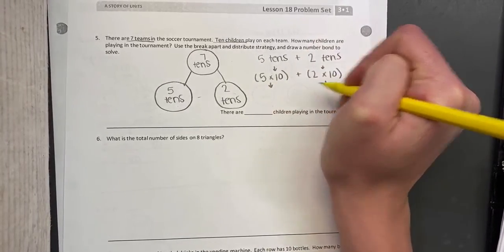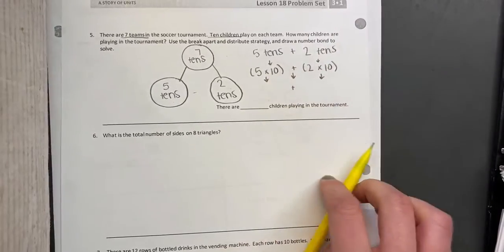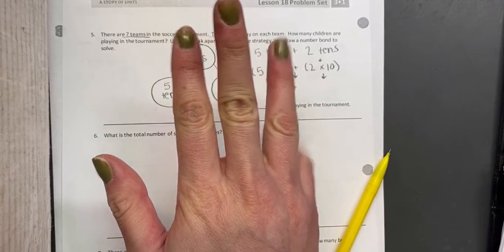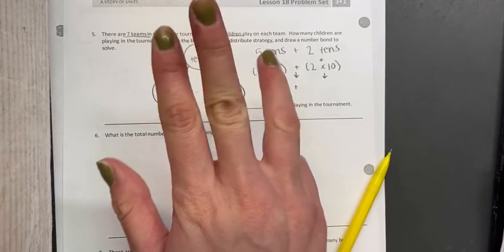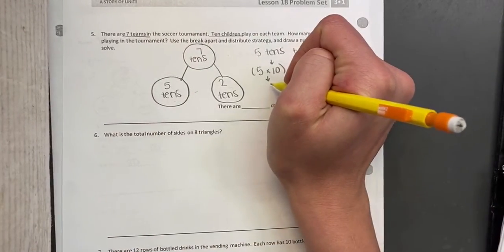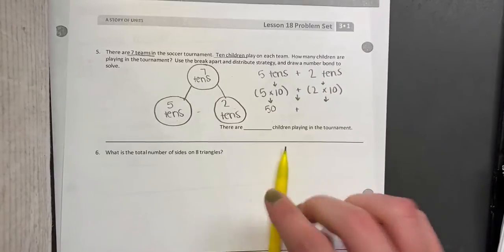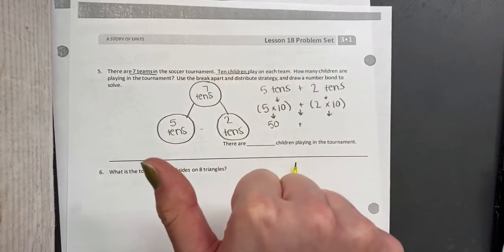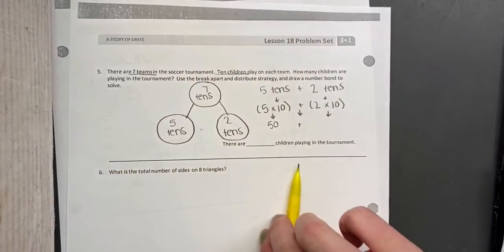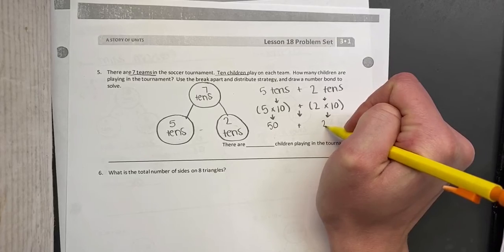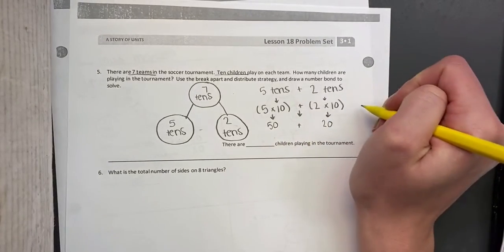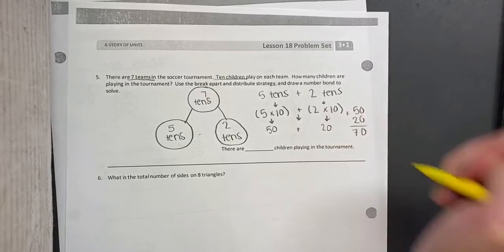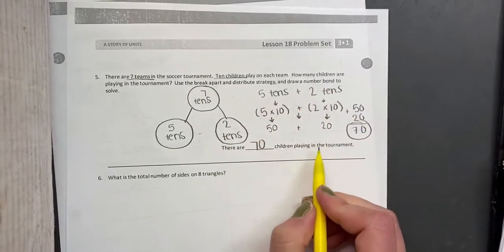So now I'm drawing my arrow to make sure it all goes together. I have to solve 5 times 10. I'm going to count by 5s to my 10th finger: 5, 10, 15, 20, 25, 30, 35, 40, 45, 50. So now I know my 5 times 10 gives me 50, plus my 2 times 10. Now we're going to count by 2s to our 10th finger: 2, 4, 6, 8, 10, 12, 14, 16, 18, 20. So now I know this is 20. Now I have to add 50 plus 20. I'm going to go over here and draw it out. Zeros. 5 plus 2 is 7. So now I know there are 70 children playing in the tournament.